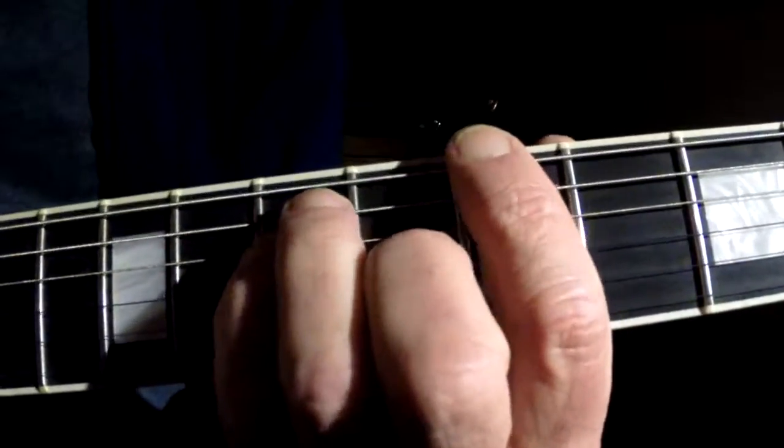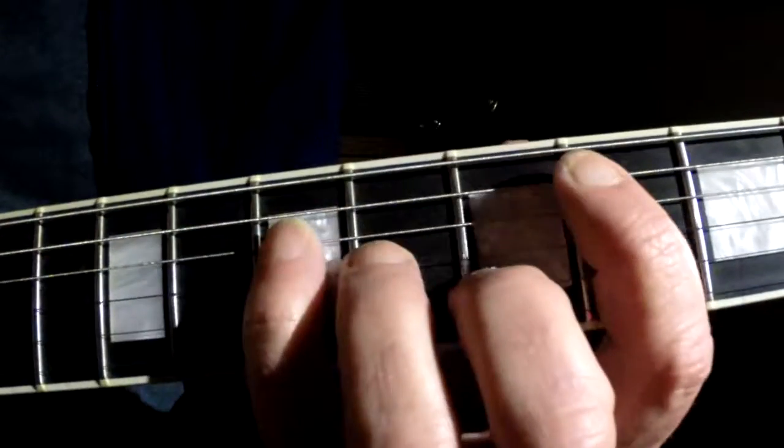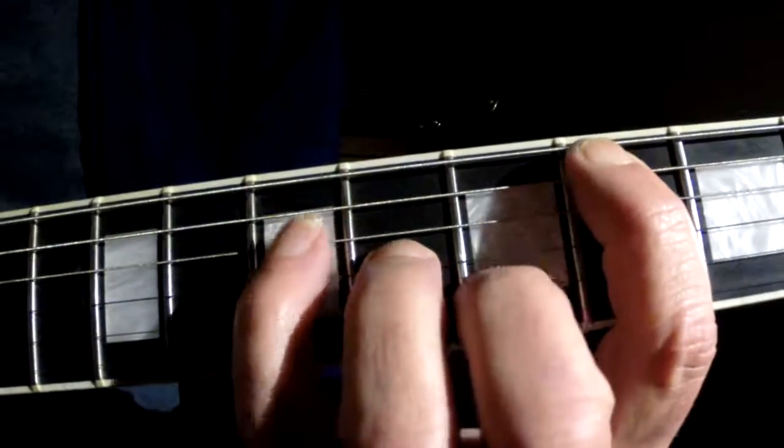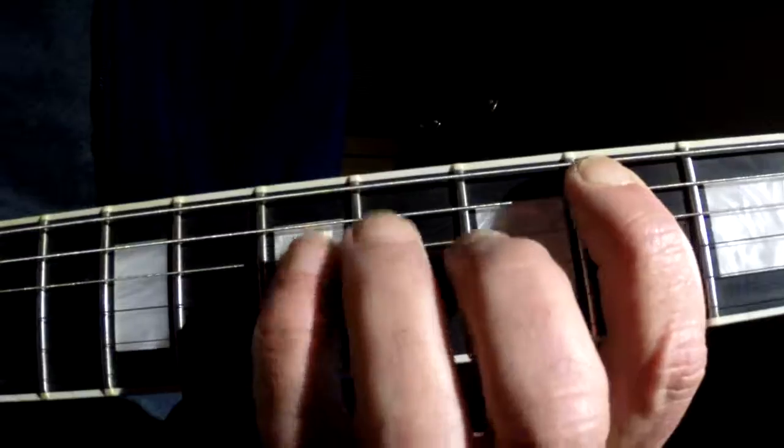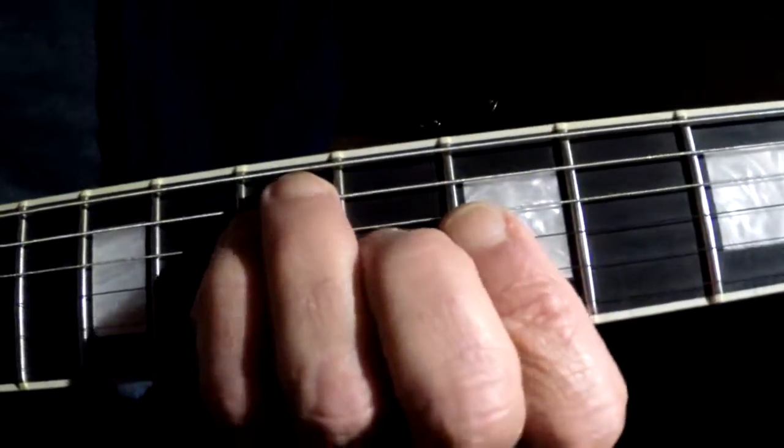So try it at home. Just sit there and play that A chord like that. Then put the 3rd on the bottom. See what that sounds like. And then put the 5th on the bottom. See what that sounds like.